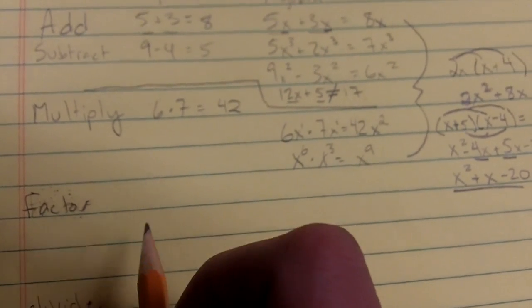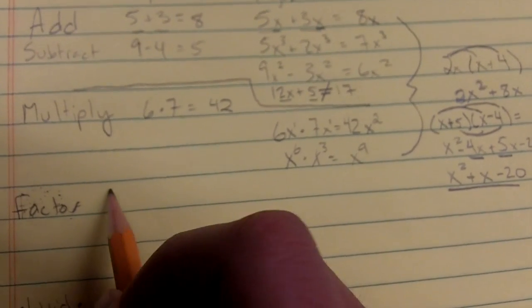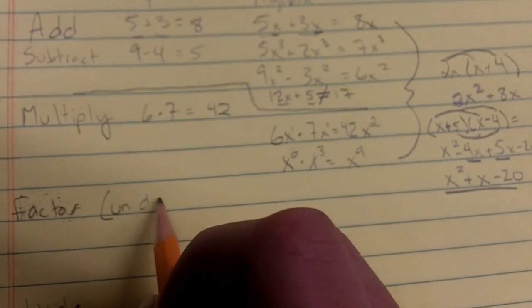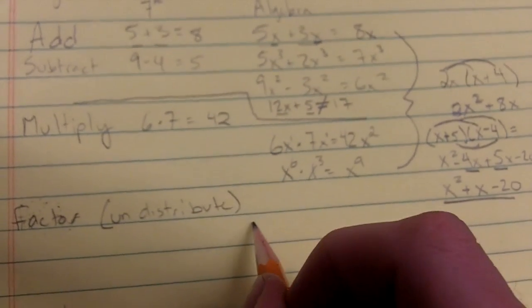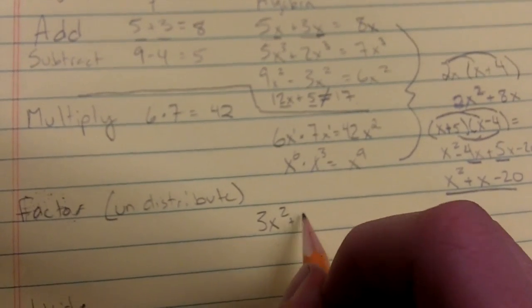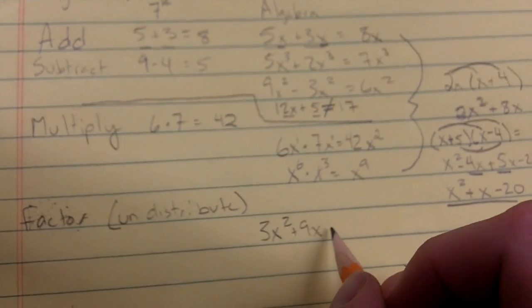The next most important thing we did was we started factoring. And factoring, we're just going to call that undistributing. All we did in factoring is we broke apart any distributing that we saw. So if you had something like this, 3x squared plus 9x, you could divide them both.